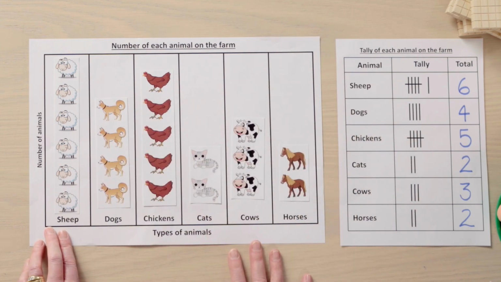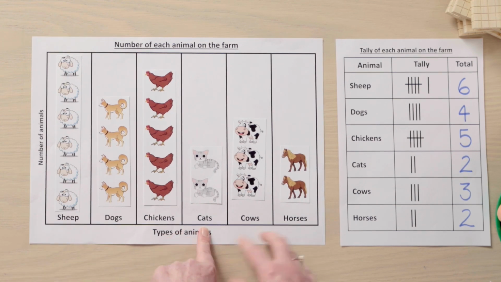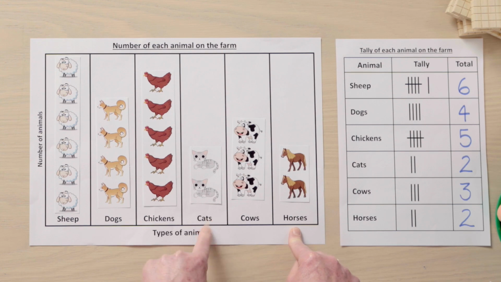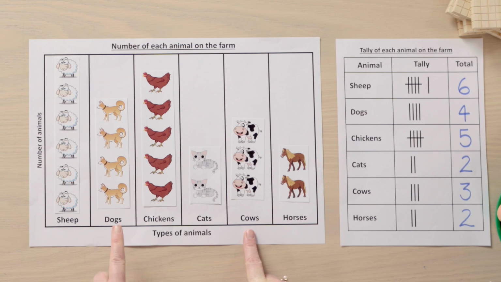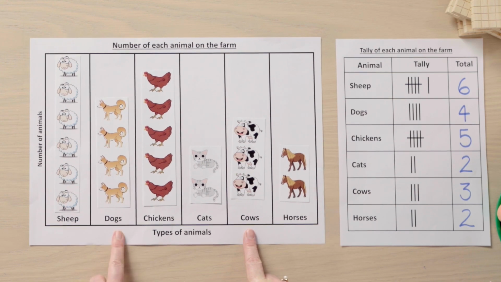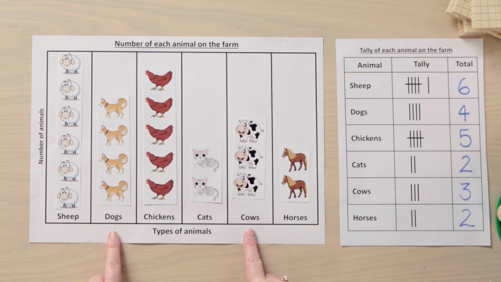Which animals does Sam have the same amount of? So which are the same value? Cats and horses. He has the same amount of cats as he has of horses. How many more dogs does Sam have than cows? 1. Sam has 1 more dog.